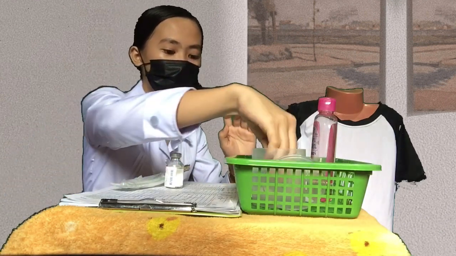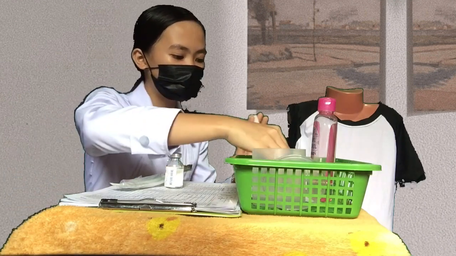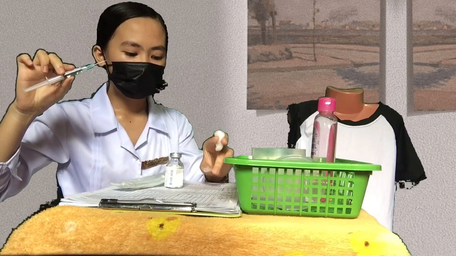But first we're going to place a cotton ball between the third and fourth finger. Okay. Then next is I'm going to get the syringe and remove the cap, making sure that the inside part is the only part that's touched by the needle to prevent contamination.